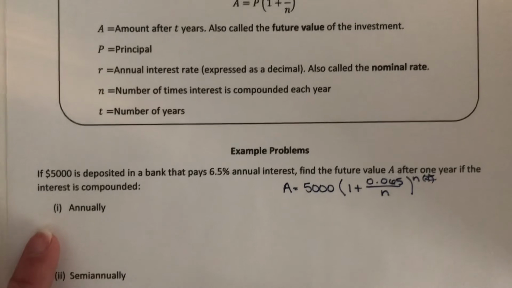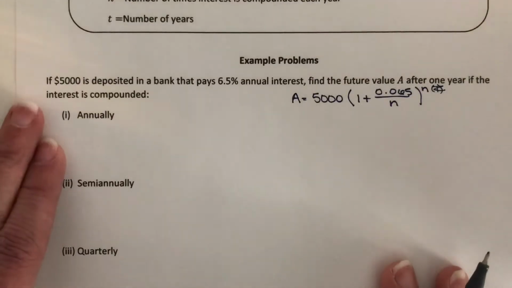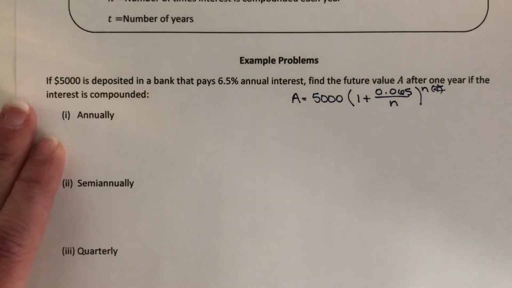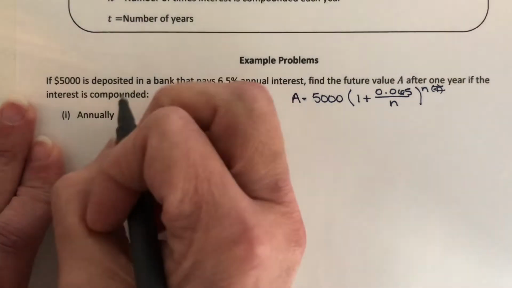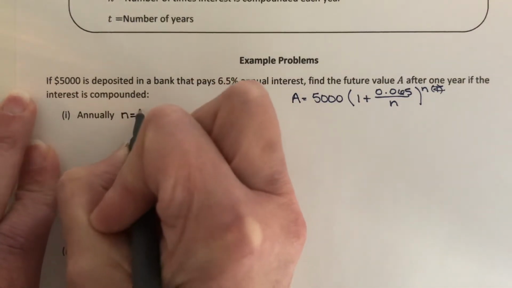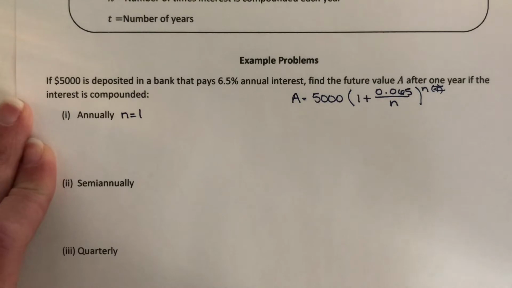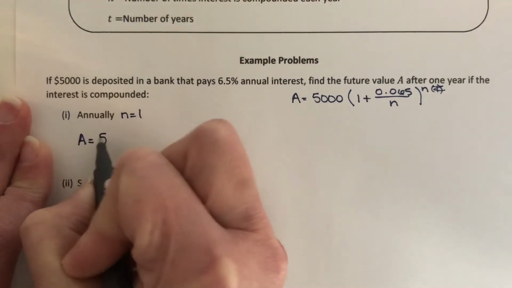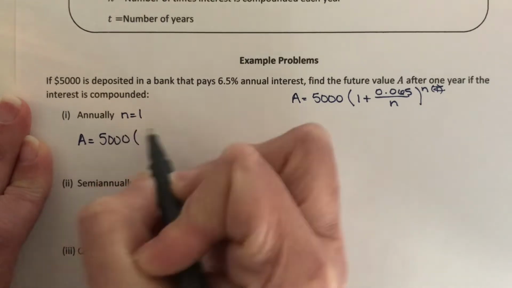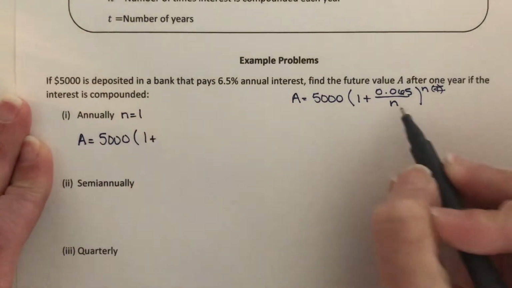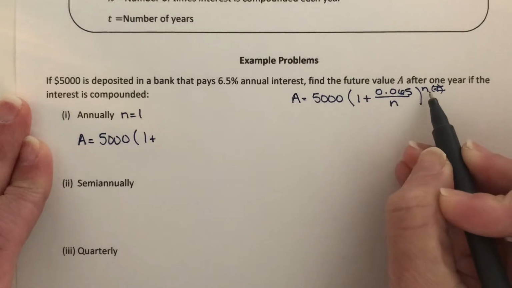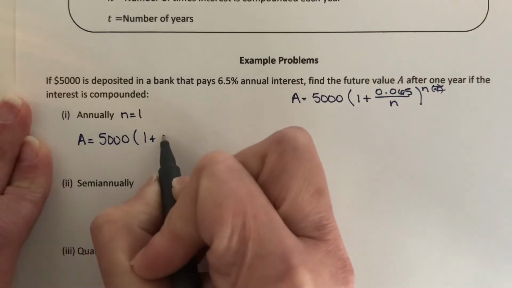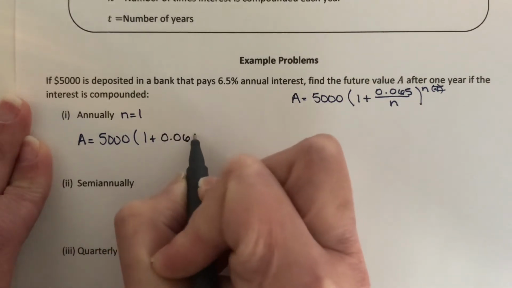So if I'm asked to find the future value if it's compounded annually, n is the number of times it's compounded in a year, so in this case, my n value will be 1. So I have A is equal to 5,000 times 1 plus, dividing by 1 here, that's the first power as well, 0.065.